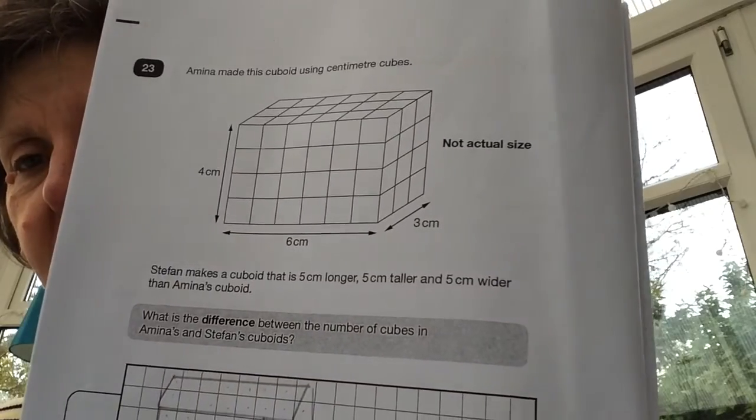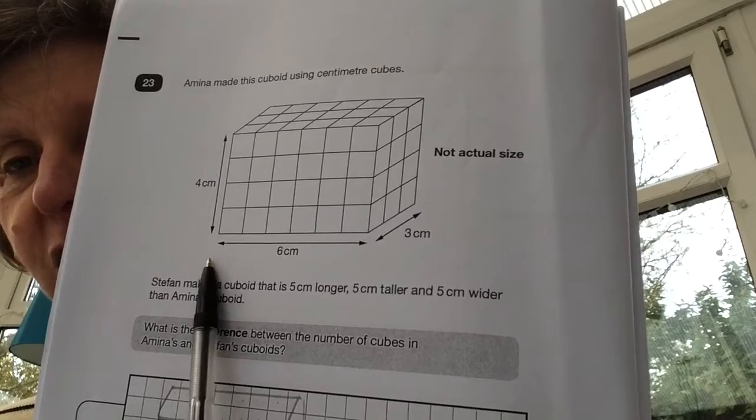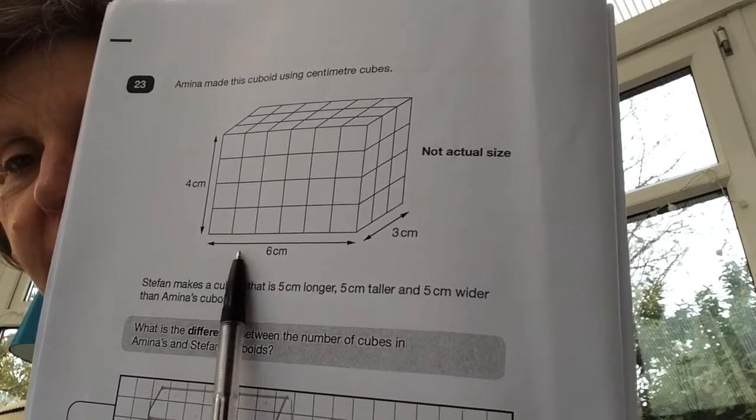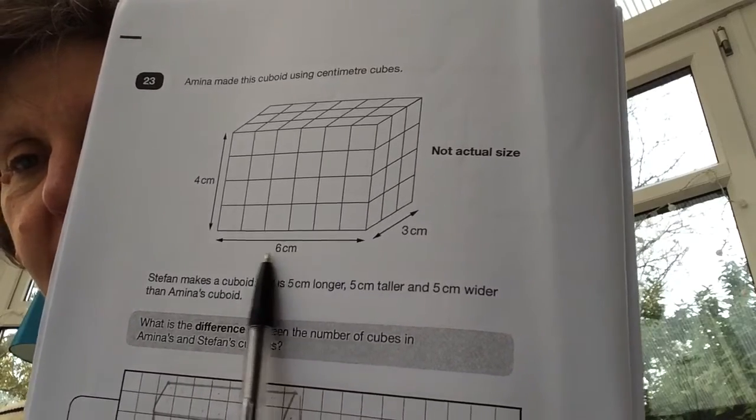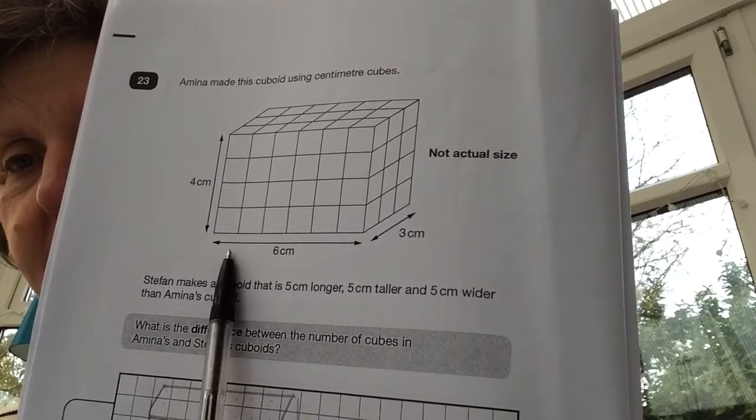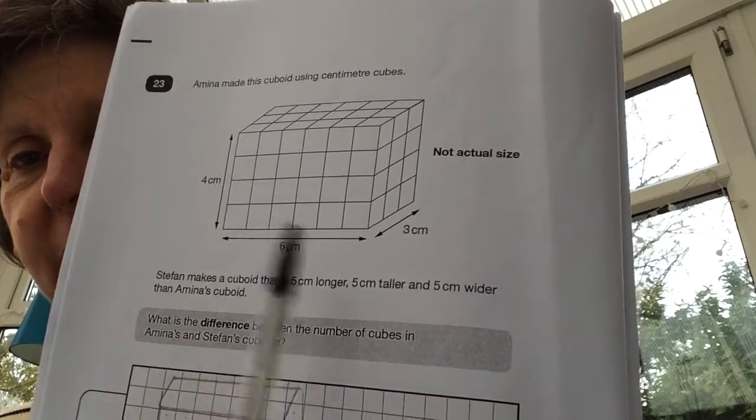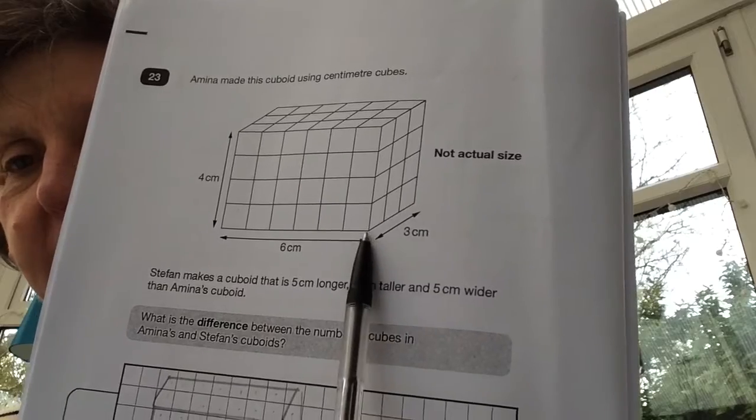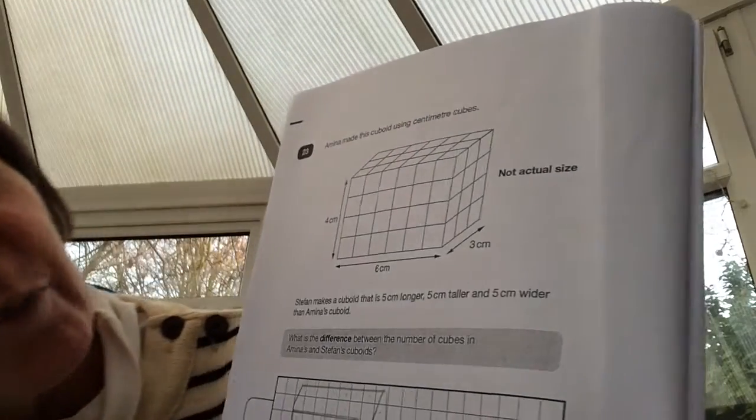Okay, and the dimensions of this cuboid are the length across here is 6 centimetres, the height is 4 centimetres, and the depth is 3 centimetres. So those are going to be useful things to know.